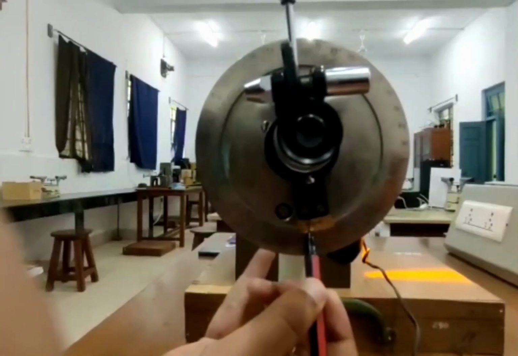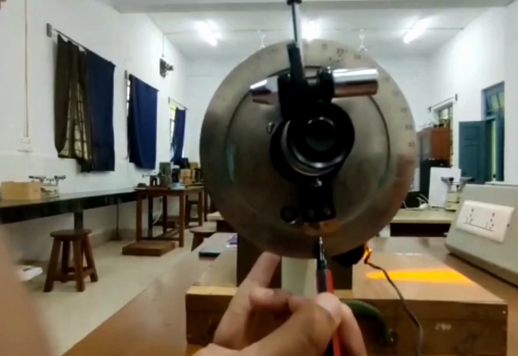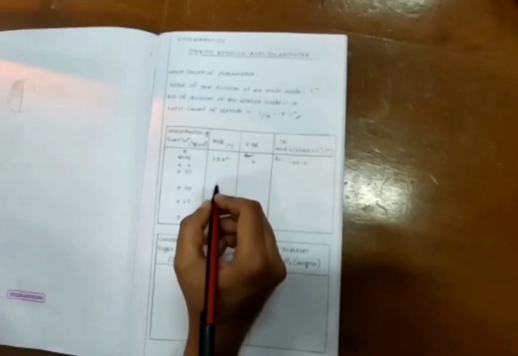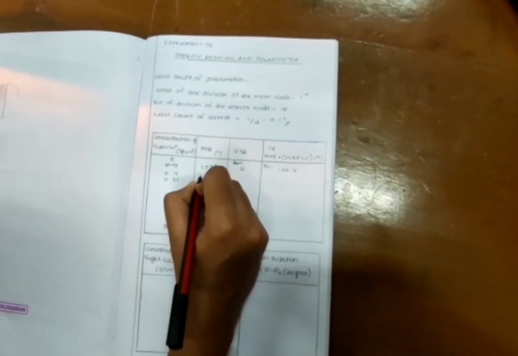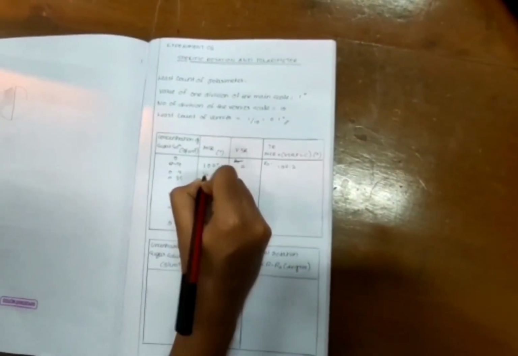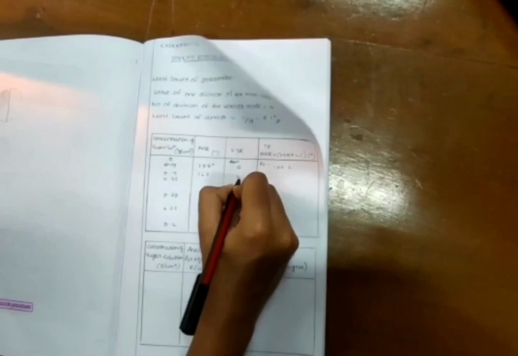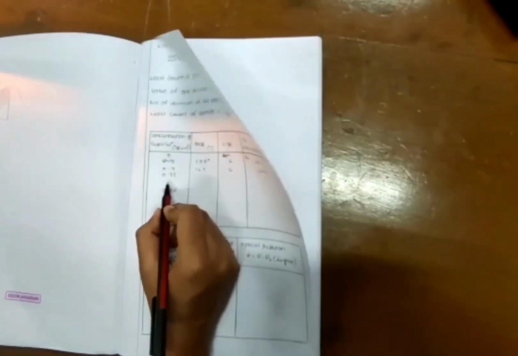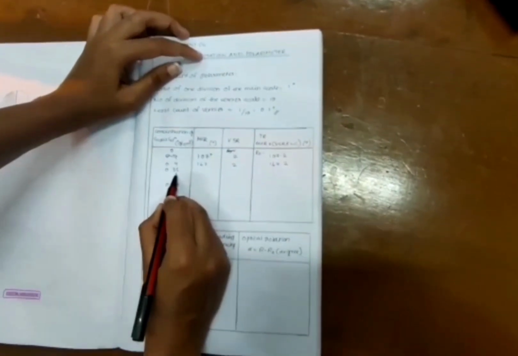Now we can note down these values. So the main scale reading is 167 and the vernier scale reading is 2. So the total reading will be 167.2. Moving to 0.35.